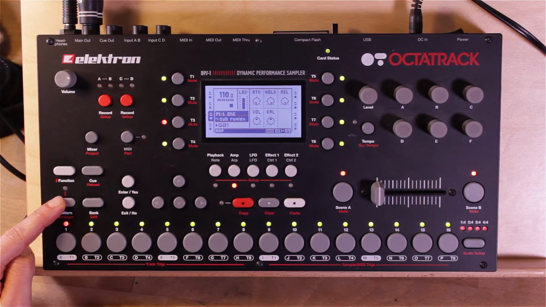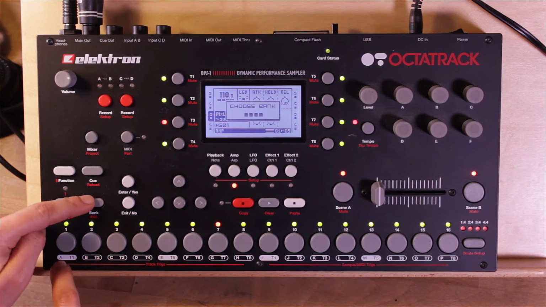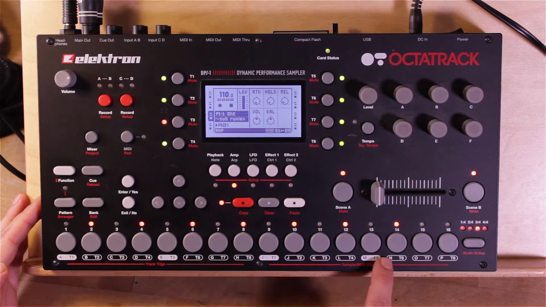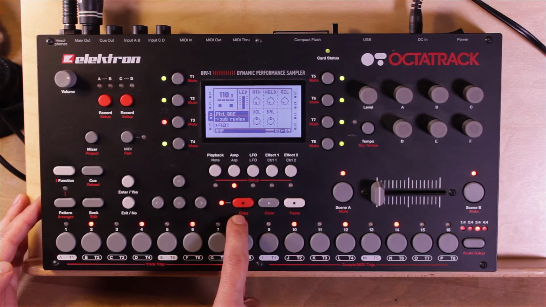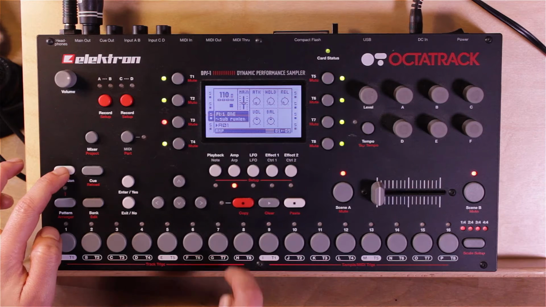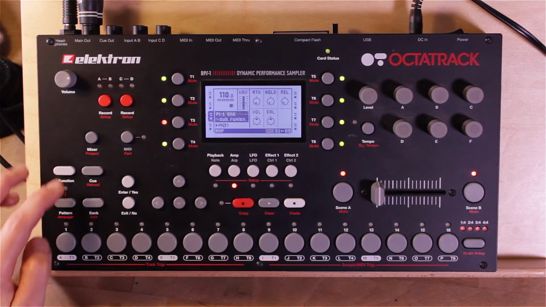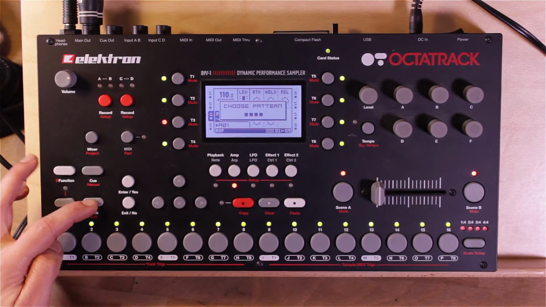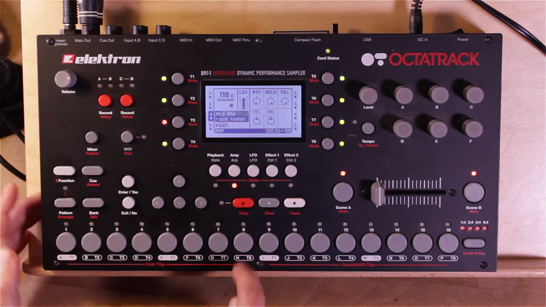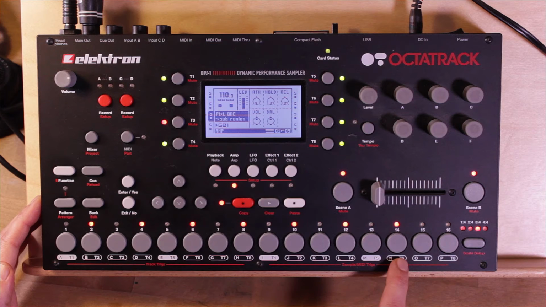You can also copy-paste patterns within and between banks. Remember to deactivate the Rec button, then copy by pressing Function Copy, go to the desired bank or pattern, and paste by Function Paste. You can also copy tracks.